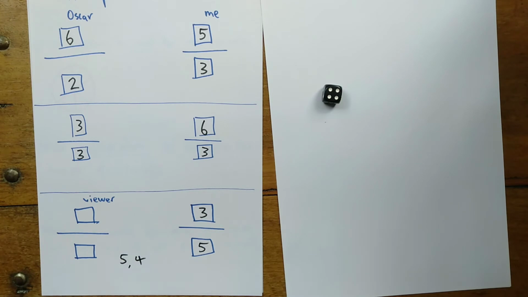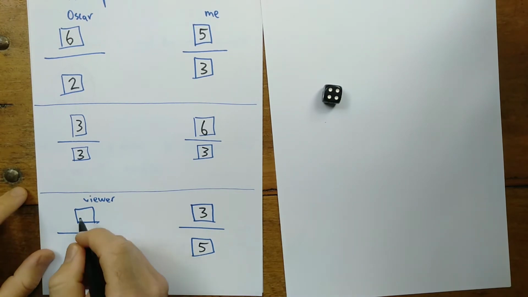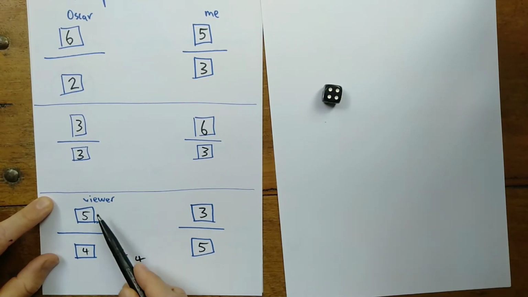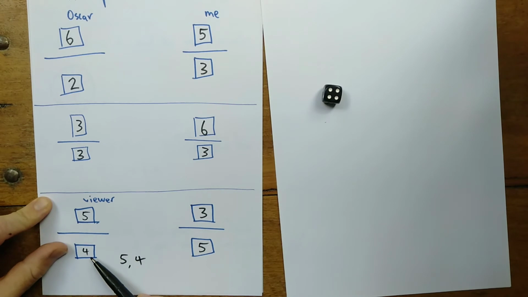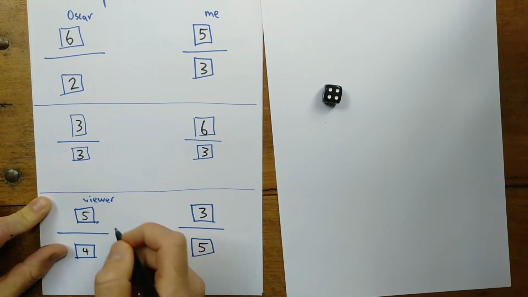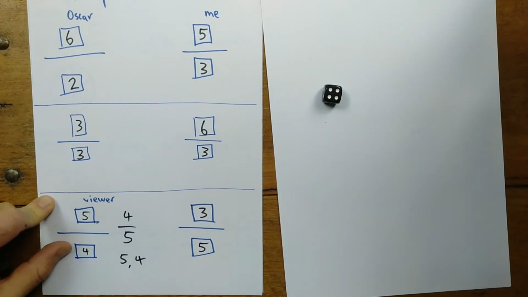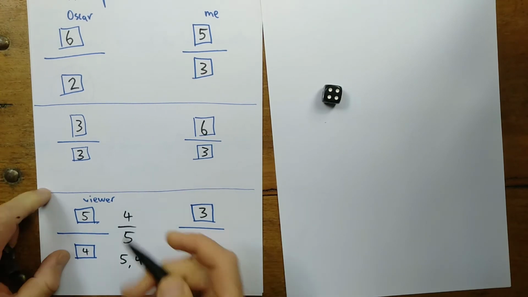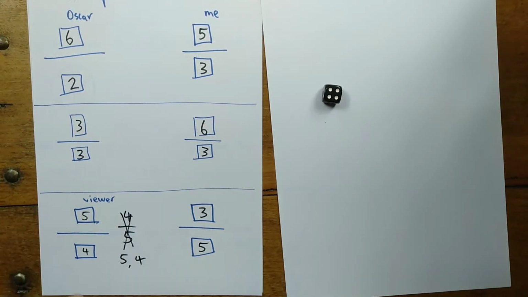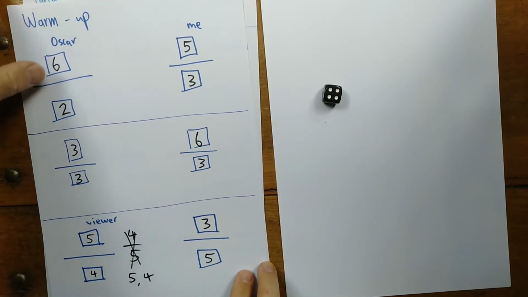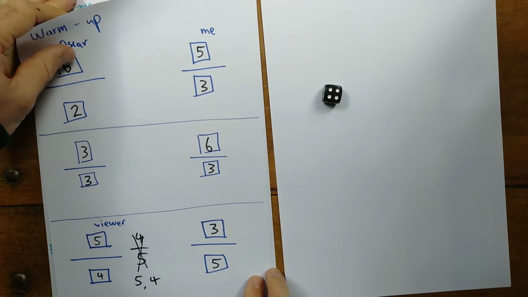So with this warm up, you could put the numbers here, 5 and 4, and you would get 5 quarters or 5 fourths. But I suppose you also could have arranged them like this, 4 over 5, and that still would have been 4/5 would be bigger than 3/5, but not the biggest fraction that you could make. Anyway, that's enough from our warm-up. Let's get into the task, or the task description.